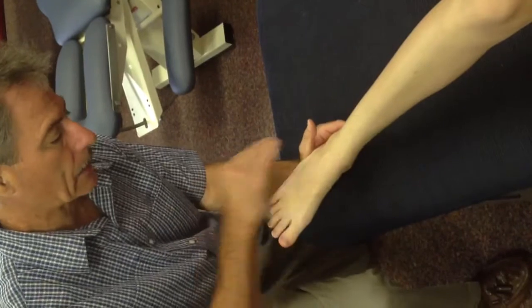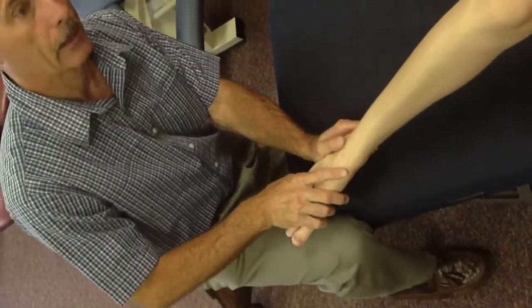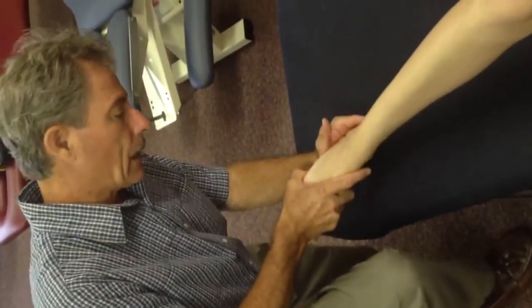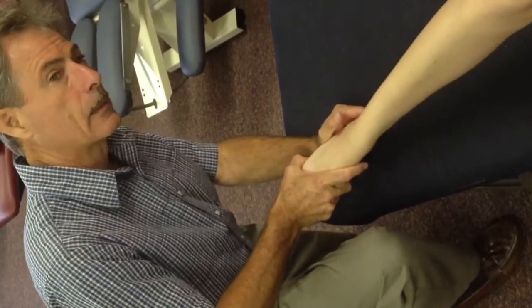There's a little bit of lateral to medial. But if you're over here like this, you're not doing it right. Okay? Come up here, add plantar flexion, eversion, and thrust it back up to where it needs to go. Okay?